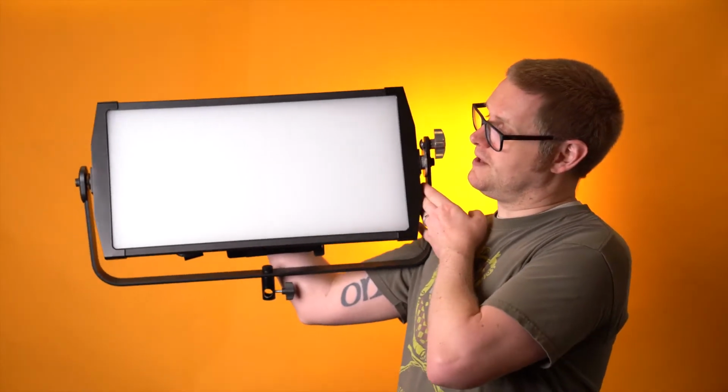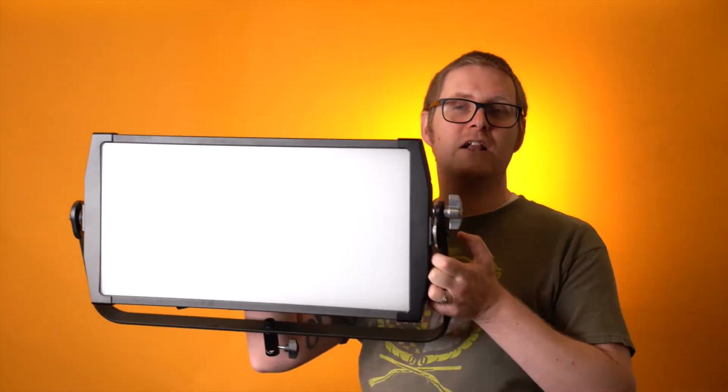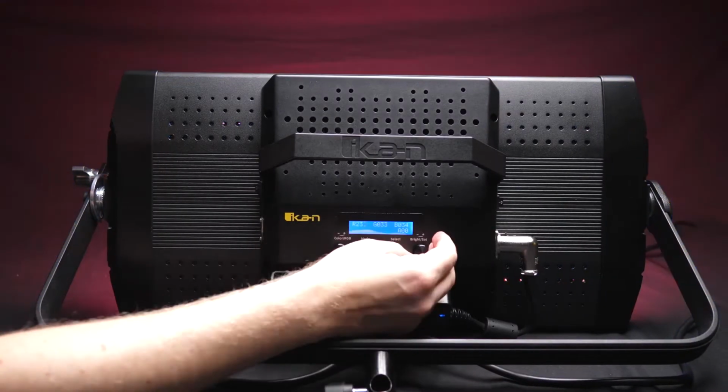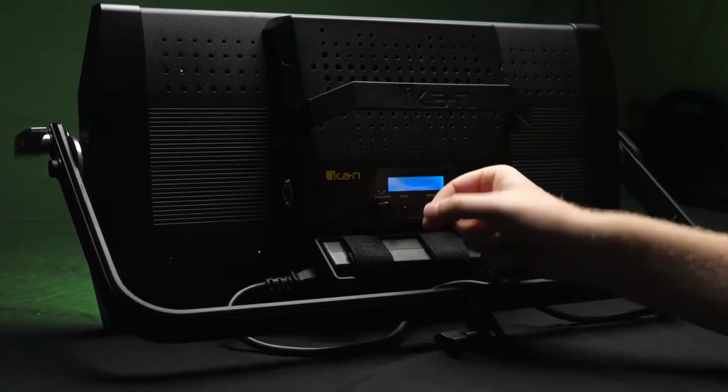And then some, like this ICANN Onyx, are actually a full RGB panel, so not only can you dial in your white balance, you can pick from any one of 16 million colors.